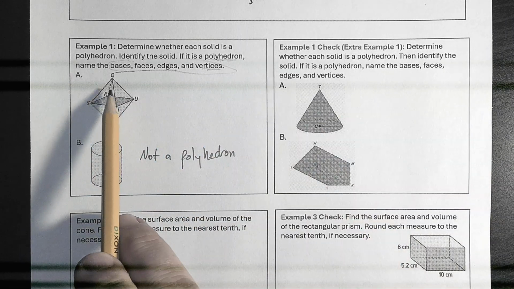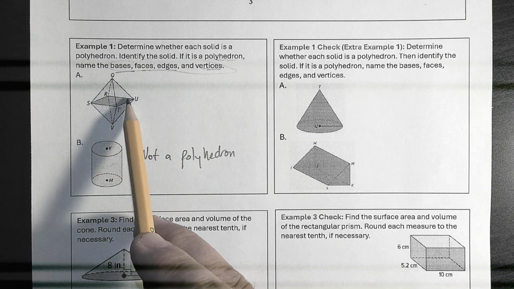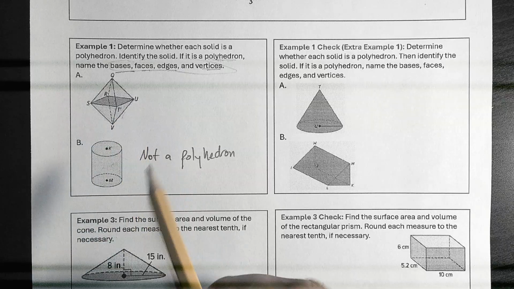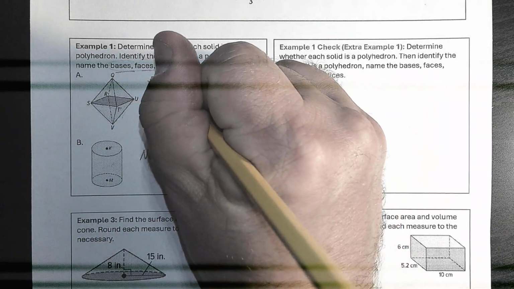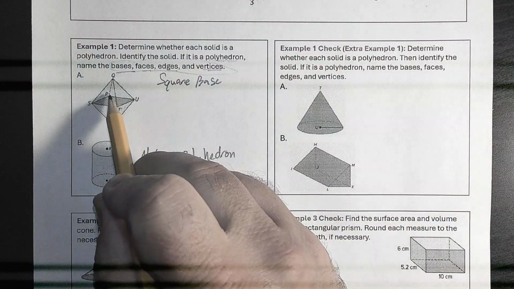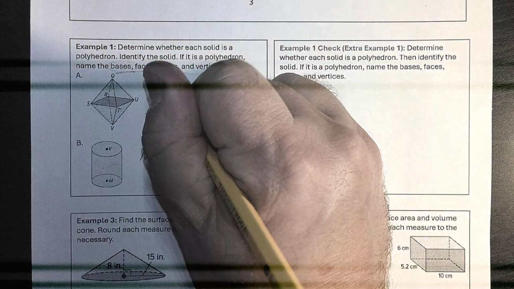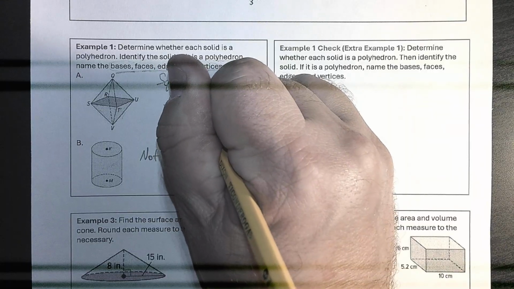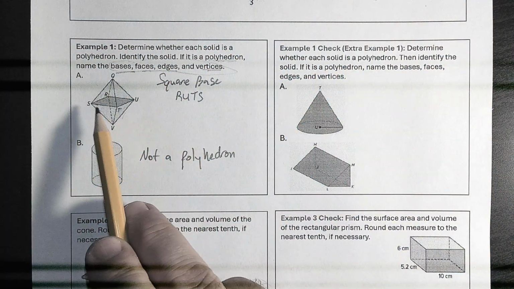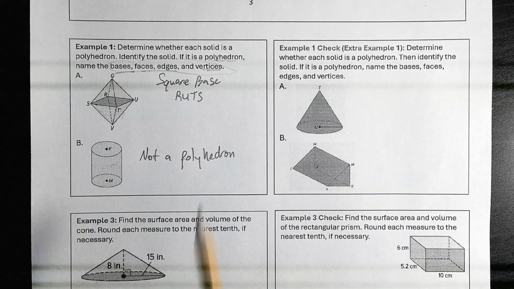All right, so up here, this guy is. The base, this is basically 2 pyramids with a square base on top of one another. So you have a square base, and we're going to go around it to name it. It's RUTS. And you could do that at any point or go in any direction. So we're only going to name it once though. RUTS is the base for both of these guys because their bases are touching.